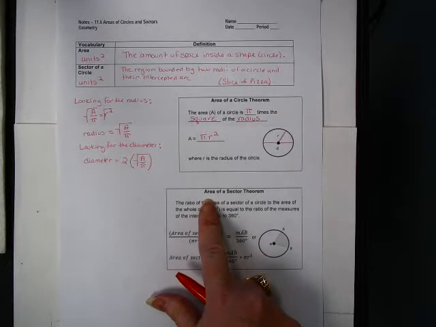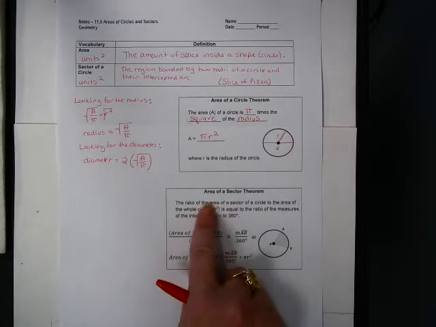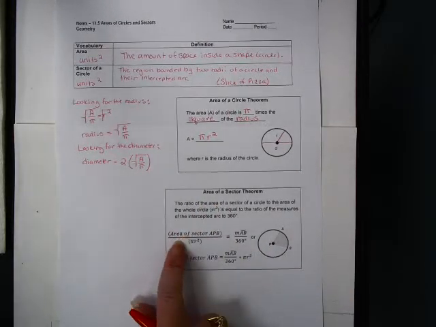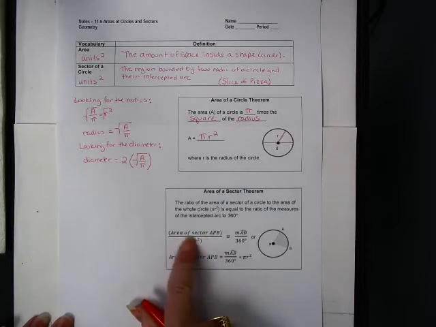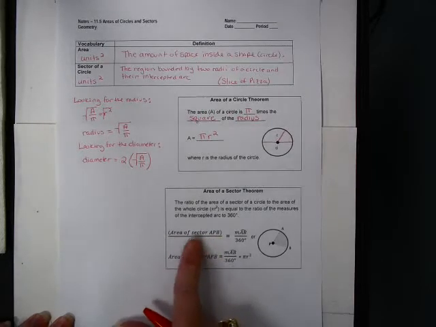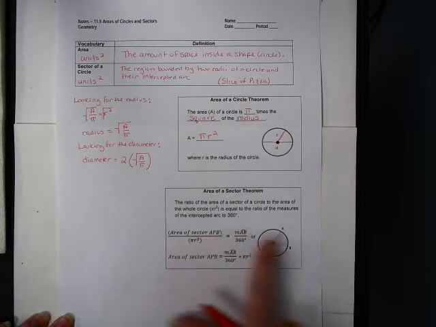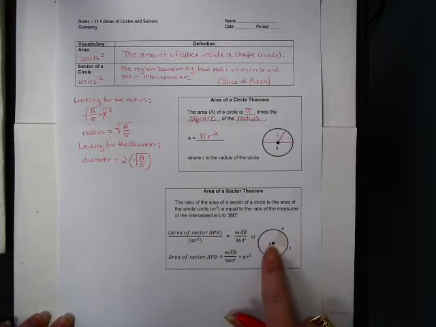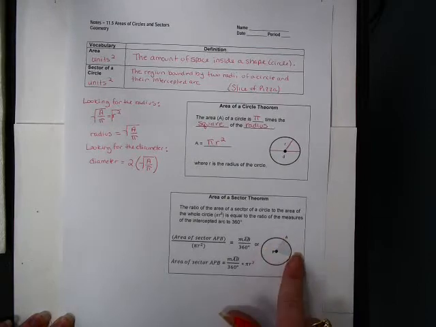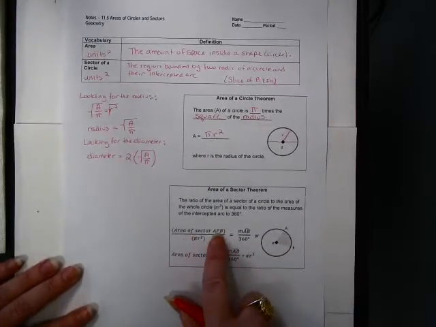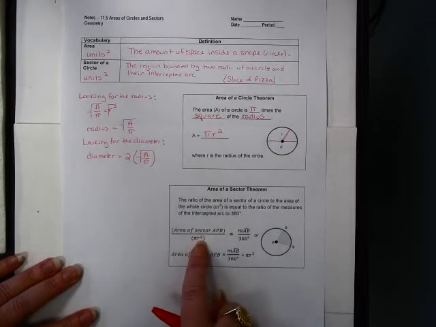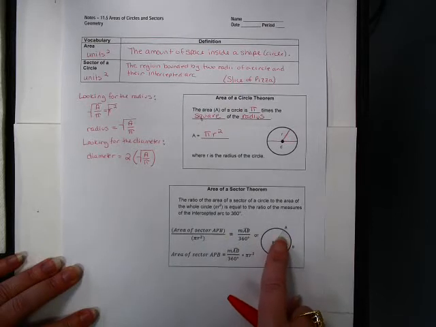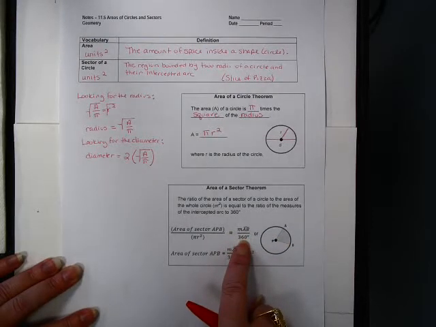All right, now let's move on to area of a sector theorem. Just like the last set of notes, 11.4, where we discovered the length of an arc, it was a ratio, a portion of the circumference. Well, now this is a portion of the area, so we're going to say that the area of the sector APB, of sector APB, so they name it with this angle here, the letters that bound it.